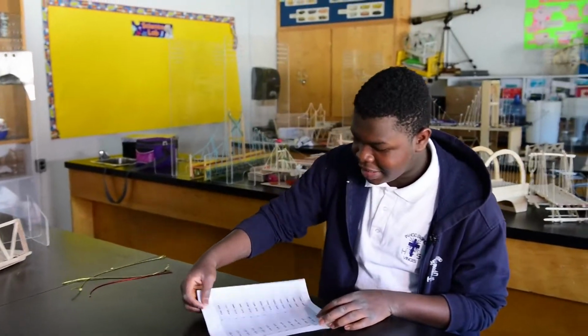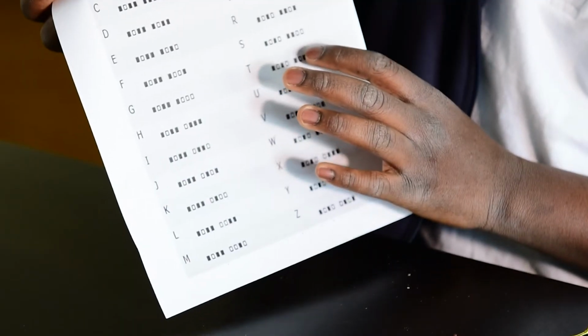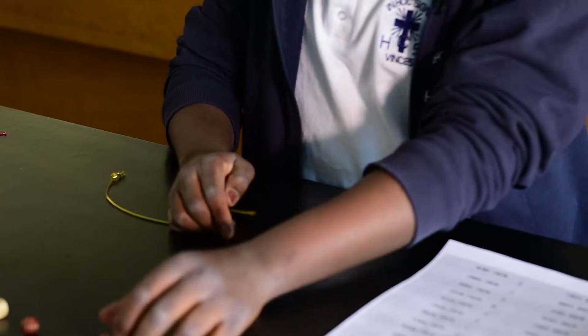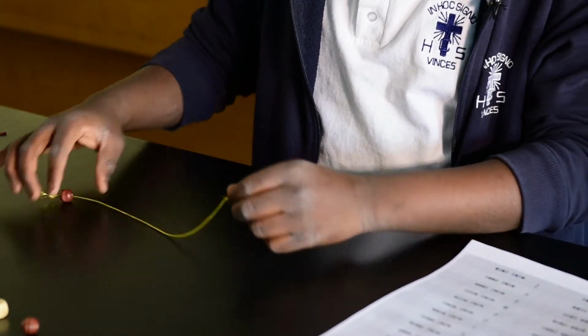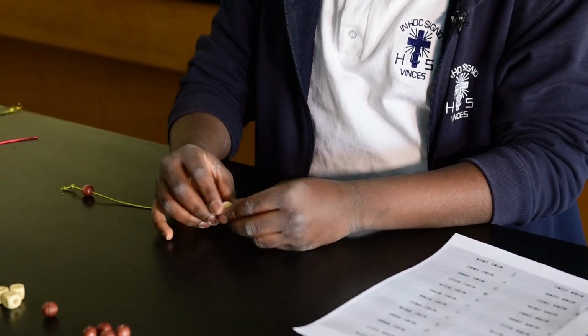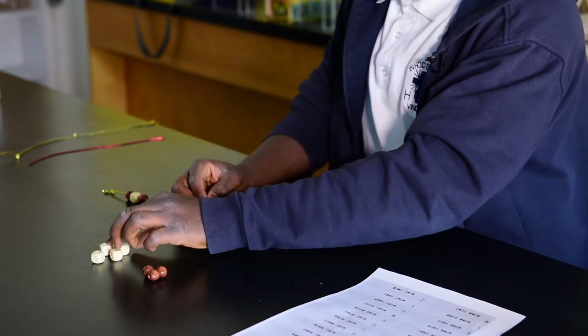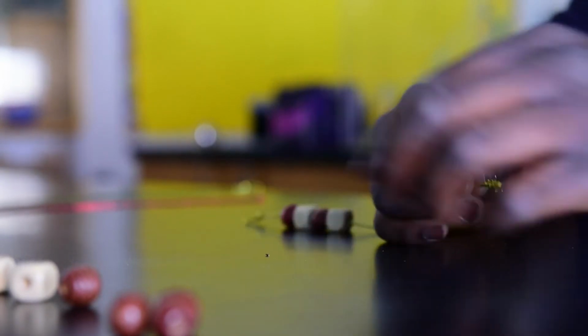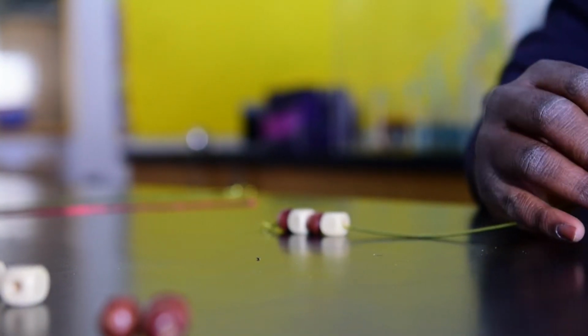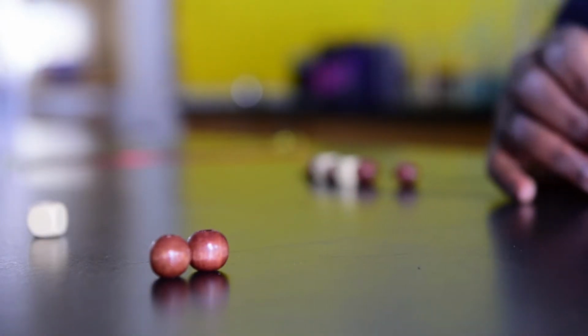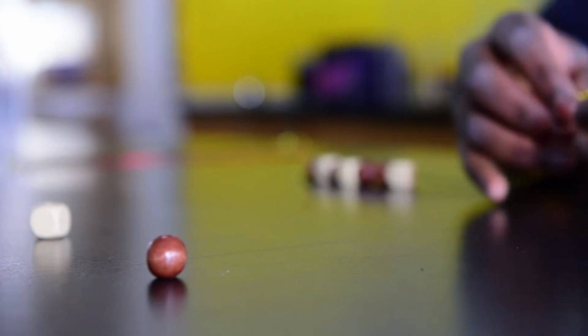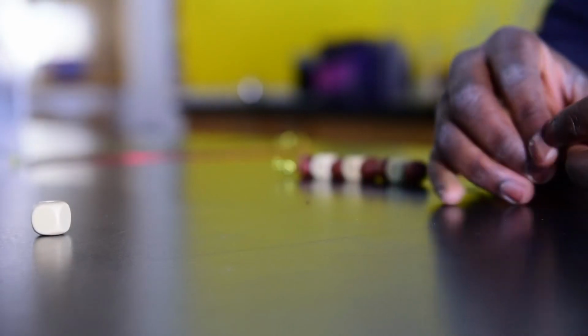So today I'll be doing the letter T. So first I need to grab my string, and let's begin. And we're done making our binary beat.